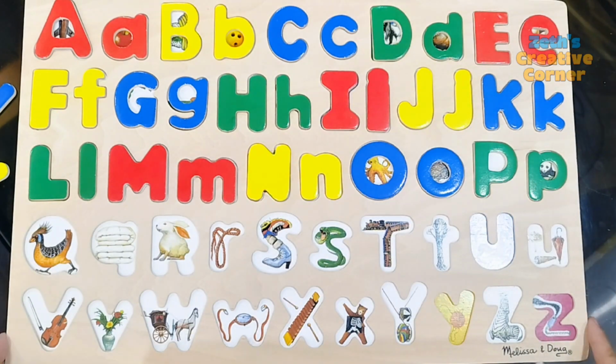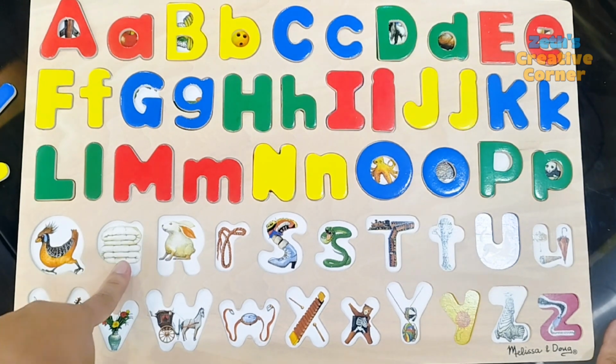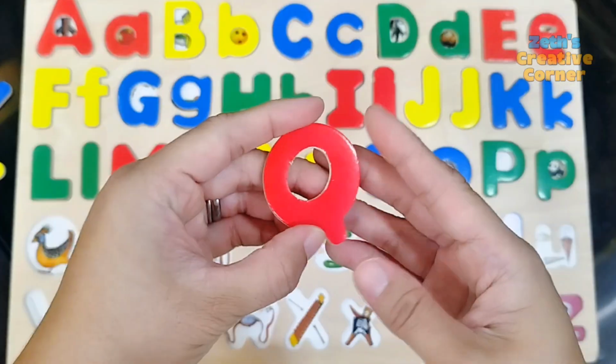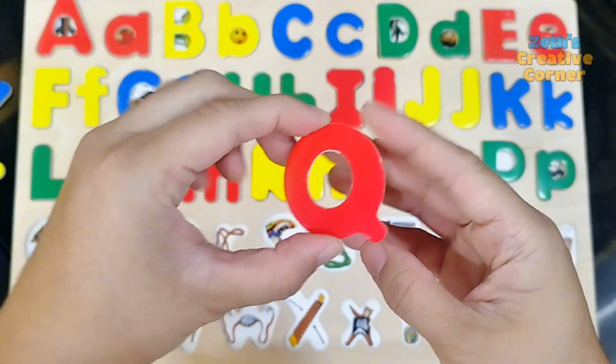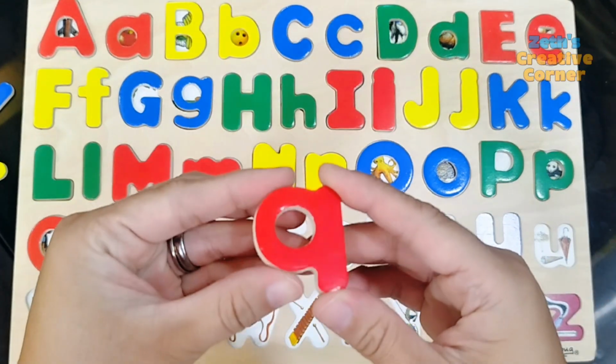The next letter is letter Q for, I think this is a quail, and quilt. This is the big letter Q, and this is the small letter Q.